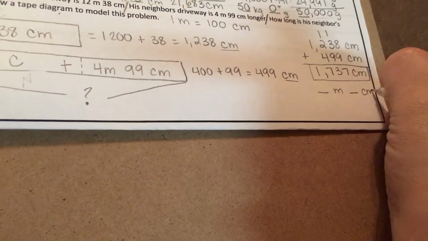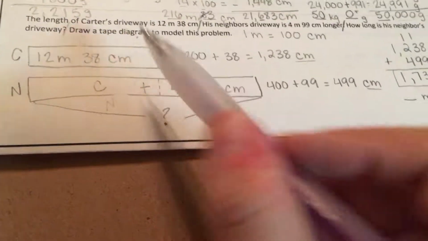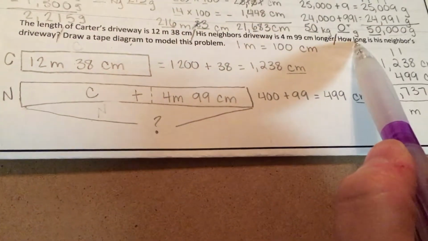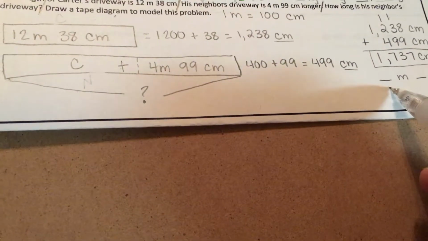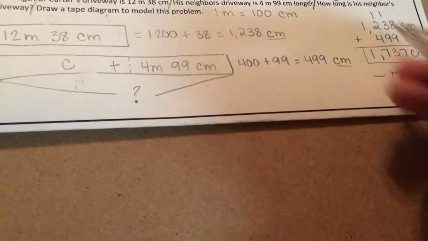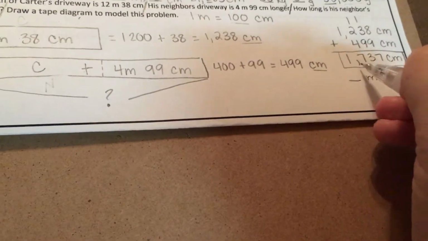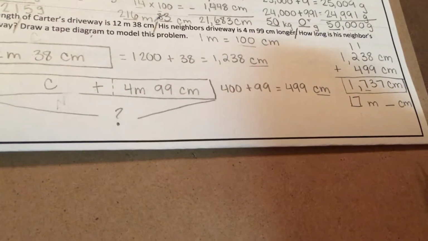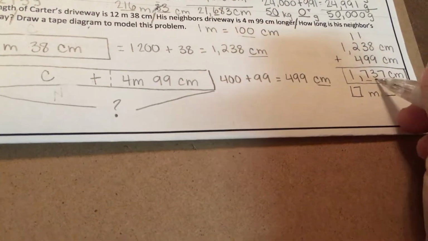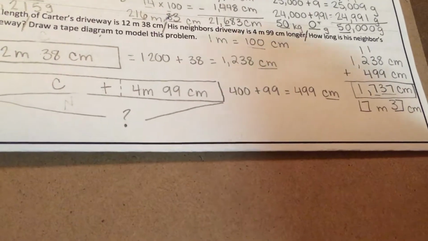how many centimeters. I think that since the question gave it in mixed units, and it doesn't ask me in the question how to put it, I'm going to pull it back into mixed units. So remember that we're looking at our hundredths. So for my hundredths and anything before, that's going to count as my meters. So I have 17 meters, and then I have 37 centimeters.